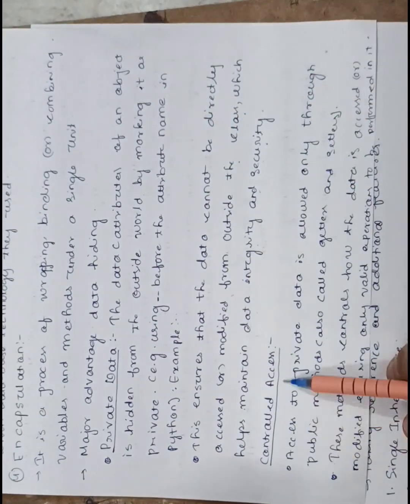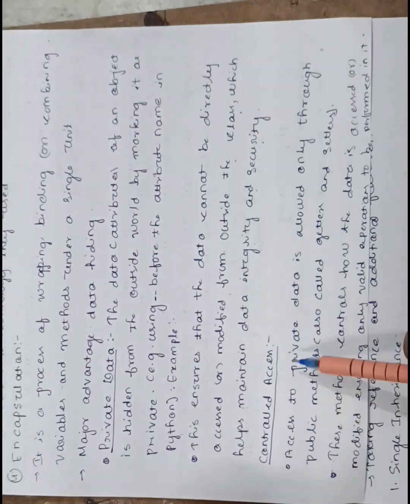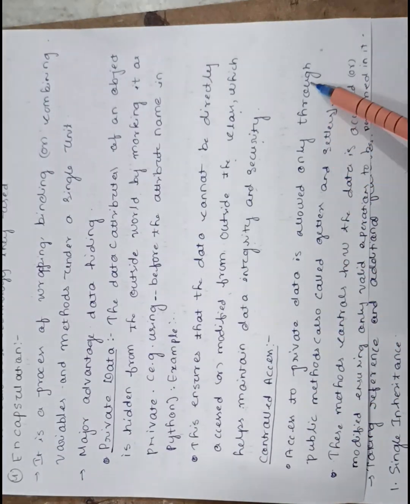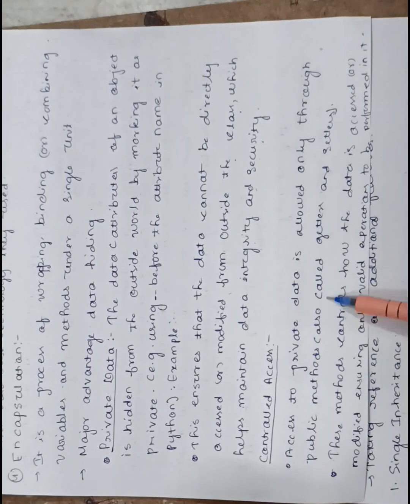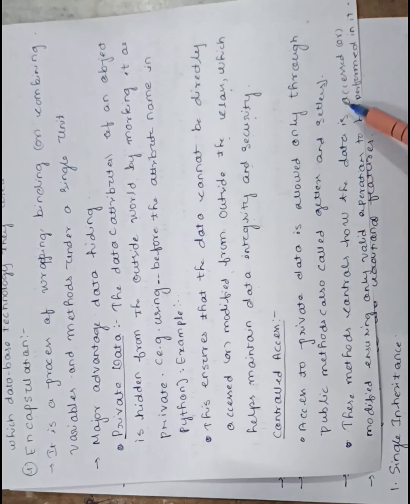Now, control access: how we can access it. Access to private data is allowed only through public methods, also called getters and setters. These might control how the data is accessed or modified, ensuring only valid operations can be performed on it.